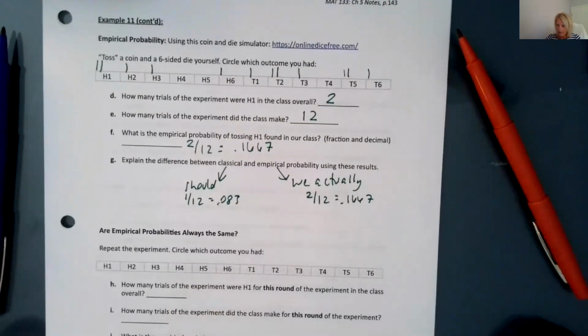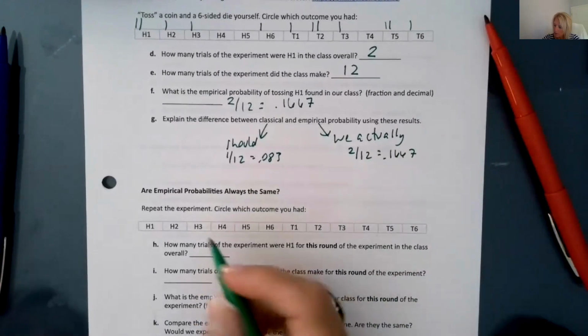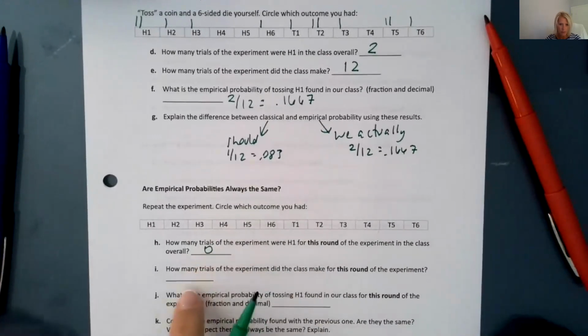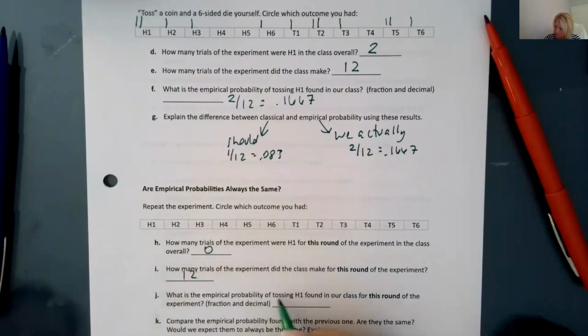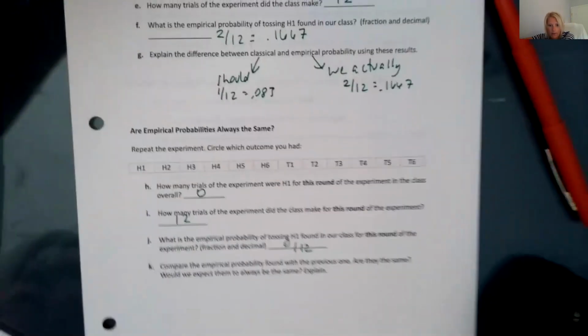So we could do this again, and let's say we did it again, and this time none of the 12 rolls were an H and a 1 out of 12. So our empirical was 0 out of 12 this time. Okay, I'm making it up.